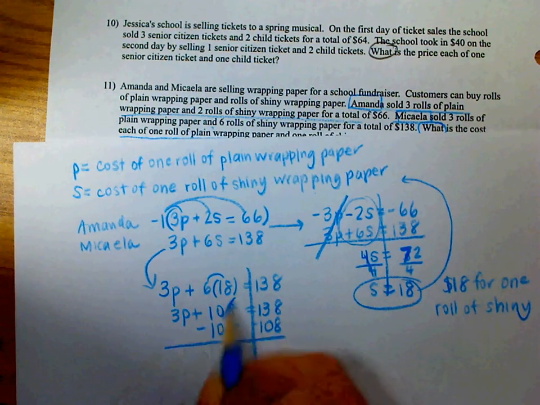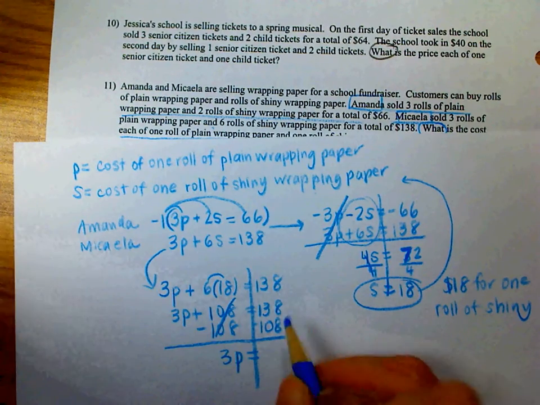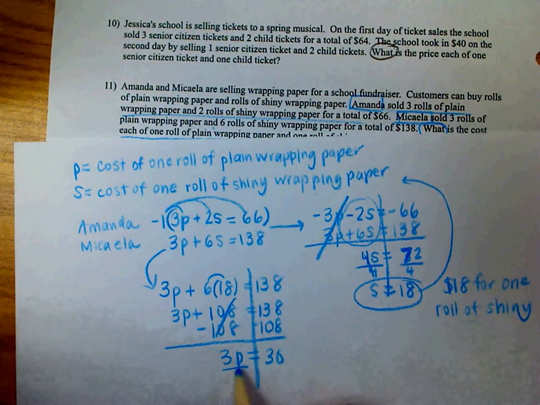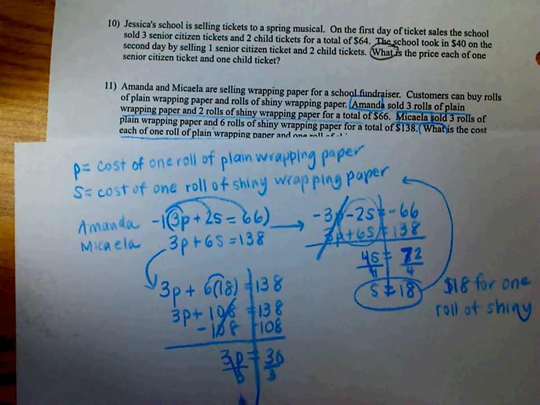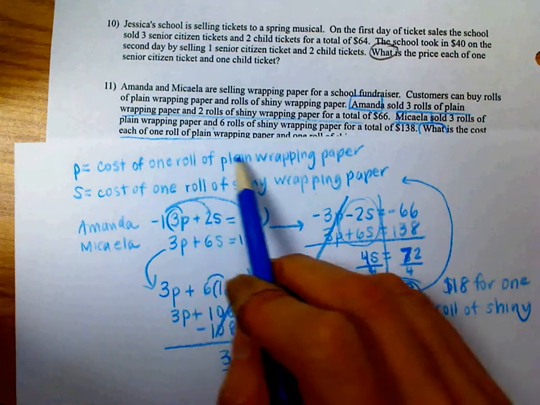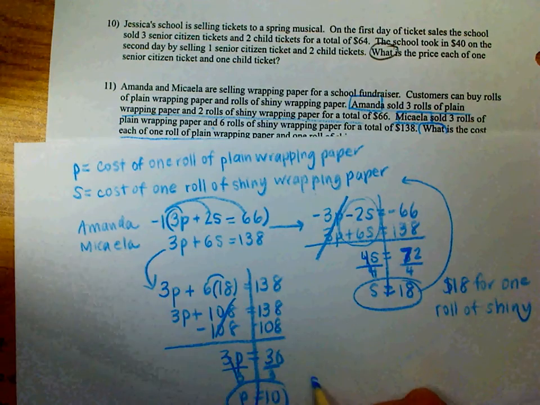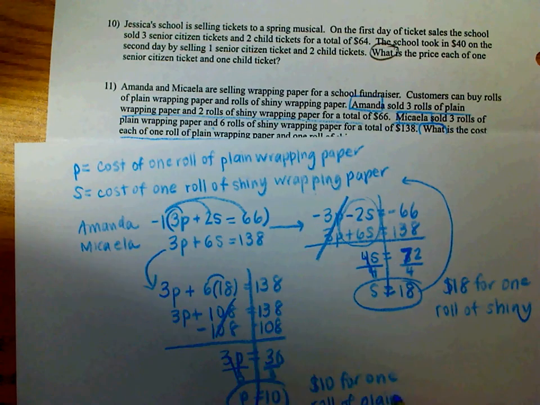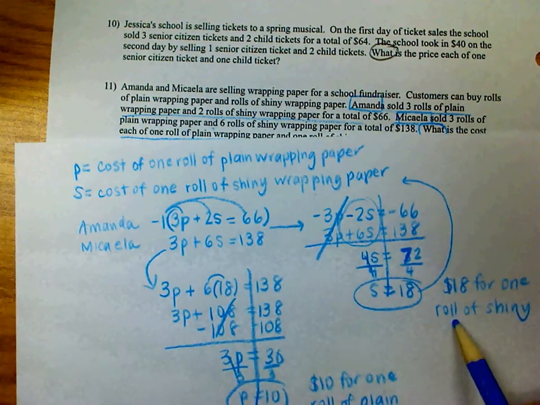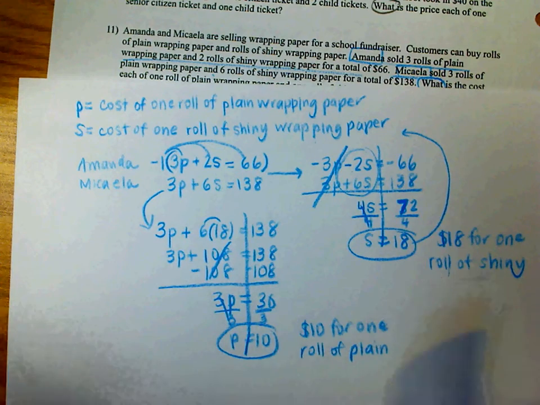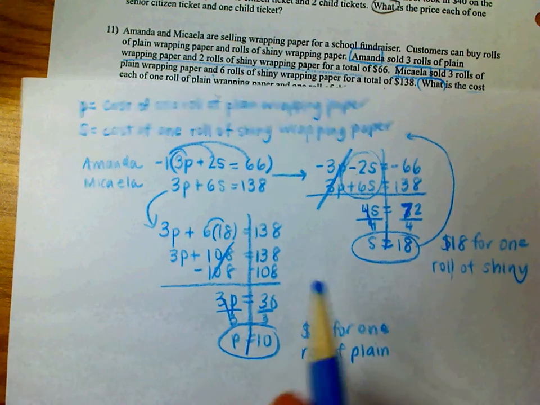Subtract 108 from both sides. And then 3p equals, I think that's 30, 138, yeah. And then divide each side by 3. And we get p equals 10, which means, what's p? So p is the cost of 1 roll of plain wrapping paper. It means it's $10 for 1 roll of plain. So that wrapping paper better be pretty nice if I'm really going to be willing to pay for it. So anyway, that's just a side comment. This is how you would end up solving this problem.